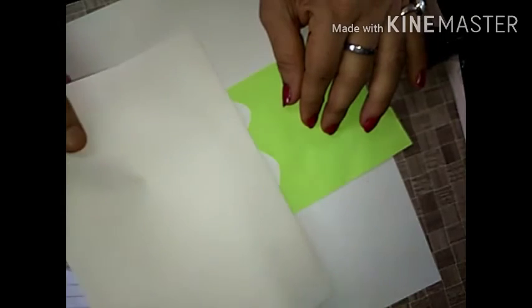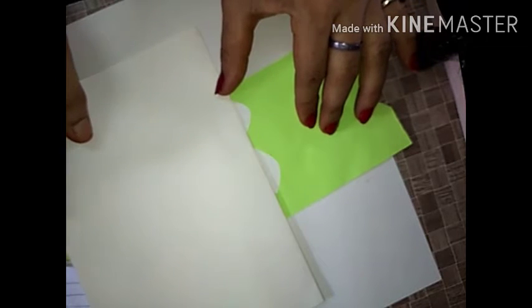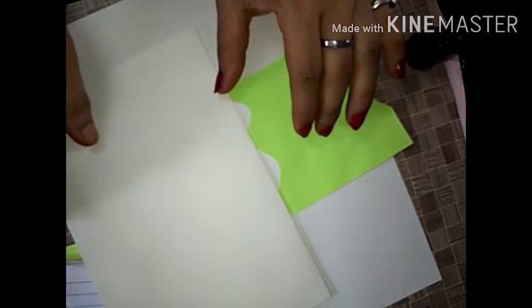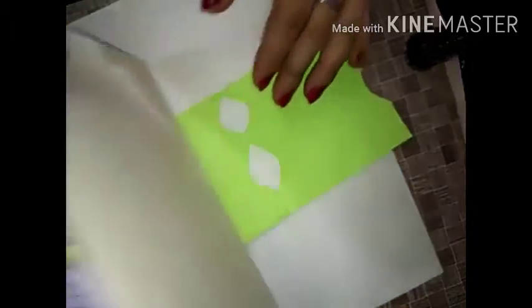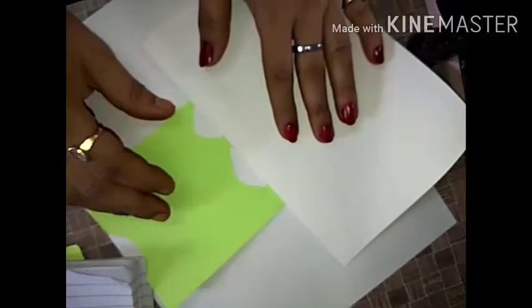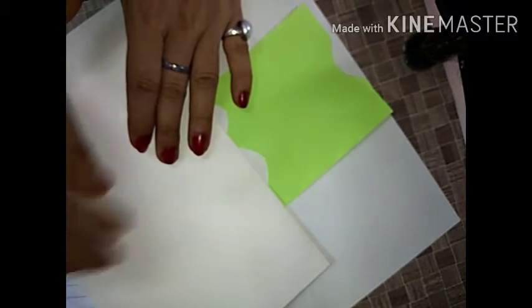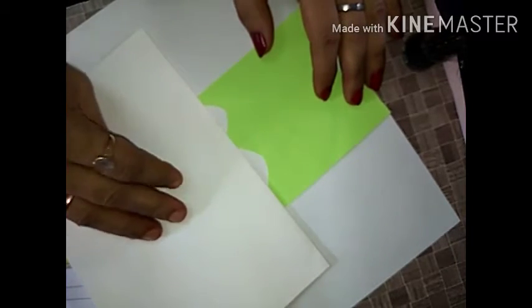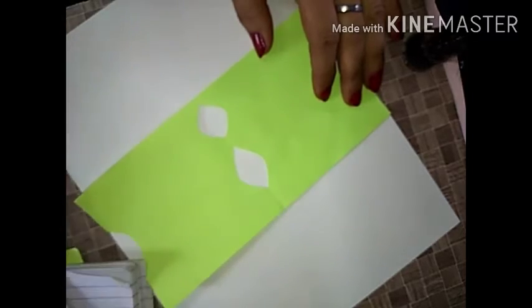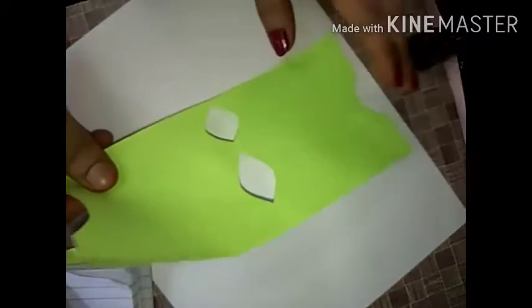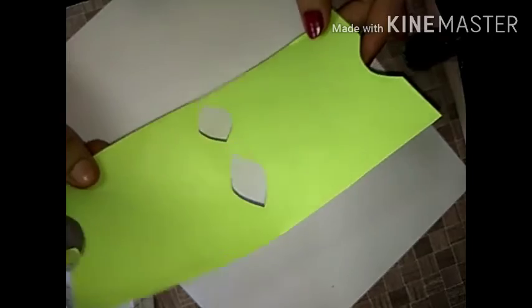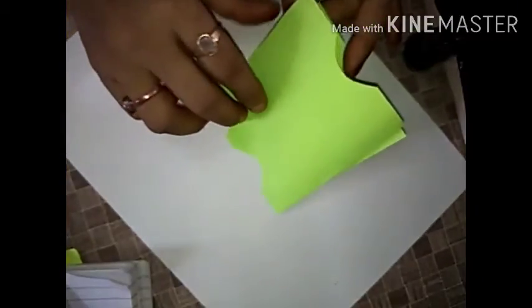If I cover it like this, one half is identical to the other half. When I cover it like this, this half is the same as this half. So this figure shows symmetry, and this line where I have folded is the line of symmetry.